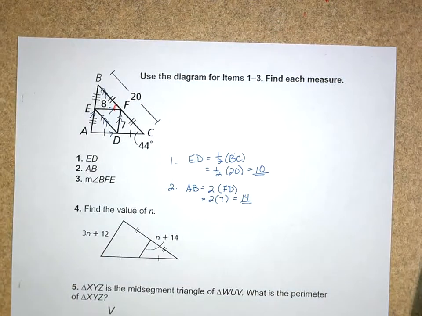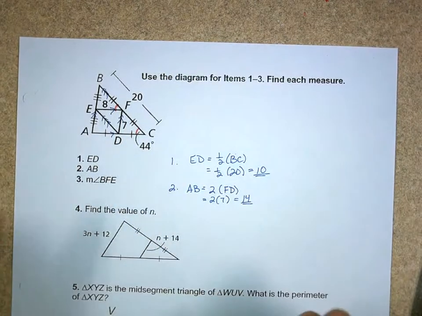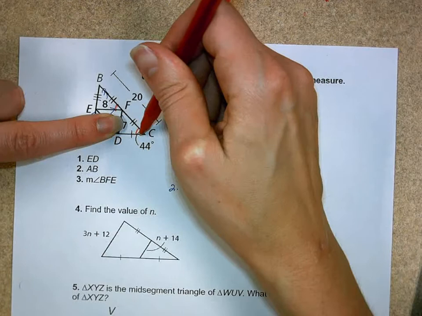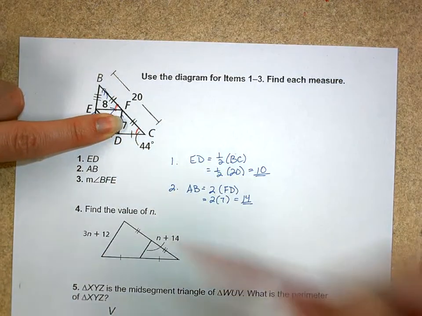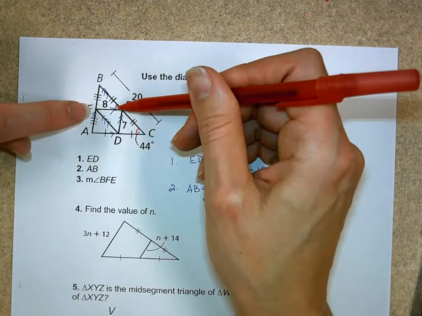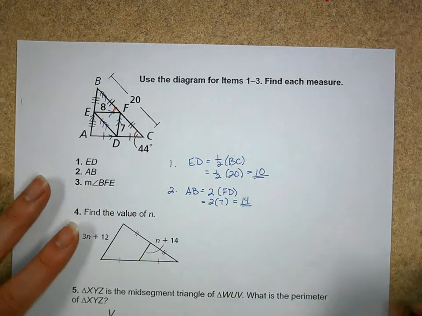Now, what can get confusing is all the different lines, but I want to mark this angle here. If I ignore these two segments, do you notice that these are corresponding angles? And I have these two lines being parallel. I have EF and AC parallel, so I have corresponding angles. So if parallel lines, then corresponding angles are congruent.